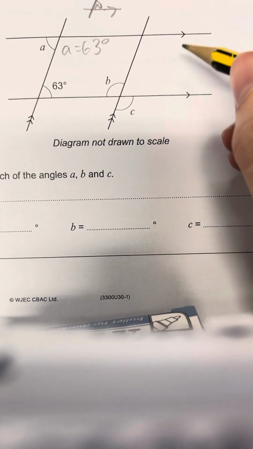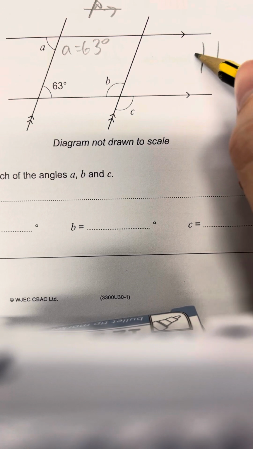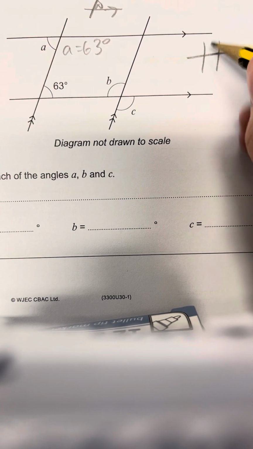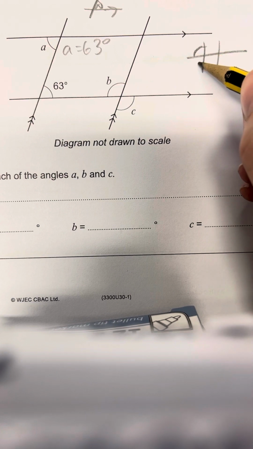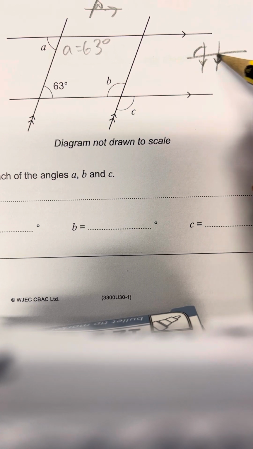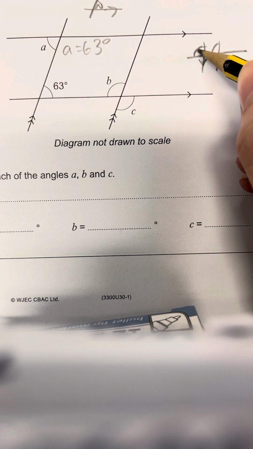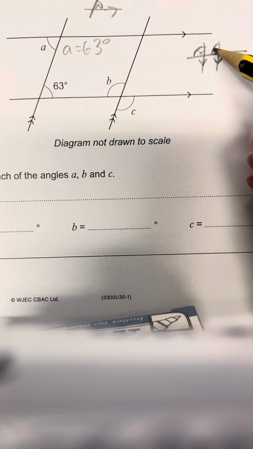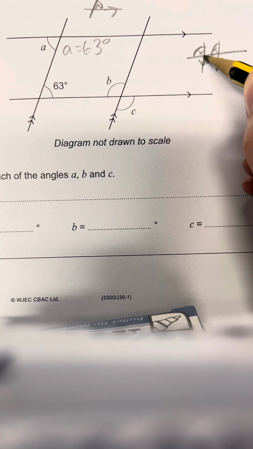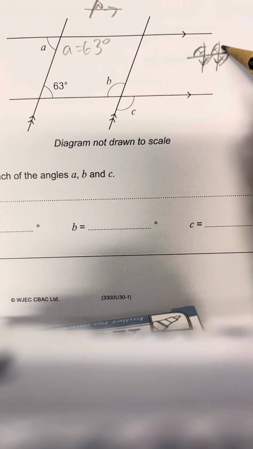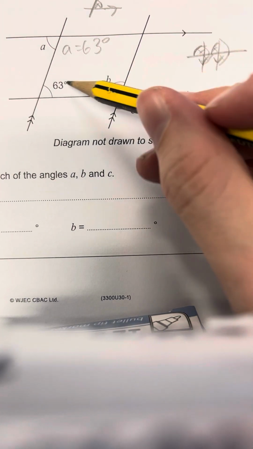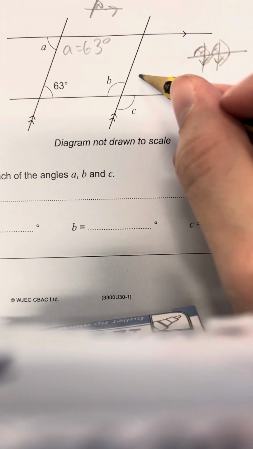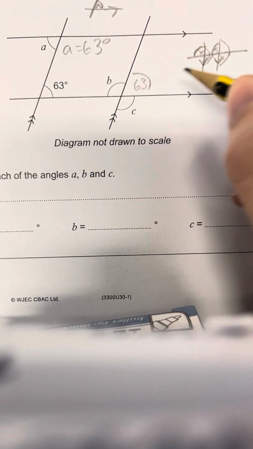The next one, we're going to use the corresponding. So the corresponding angle is simply that if I have 2 parallel lines, like so, if a line goes through them, the angles that match are the same. So this angle would be this angle, and this angle would be the same, and so on. So because this is 63, I know that this is also 63.